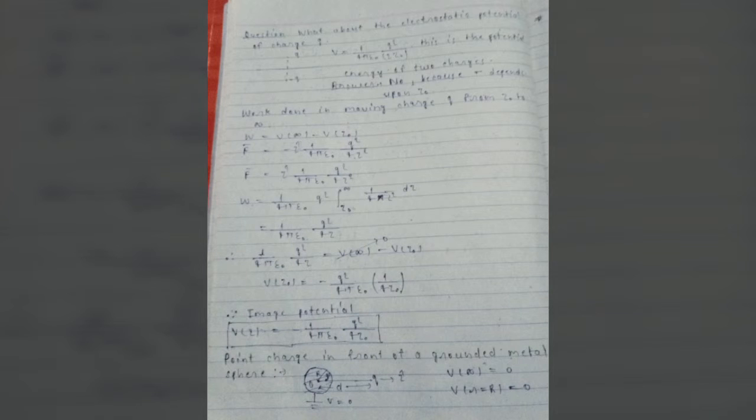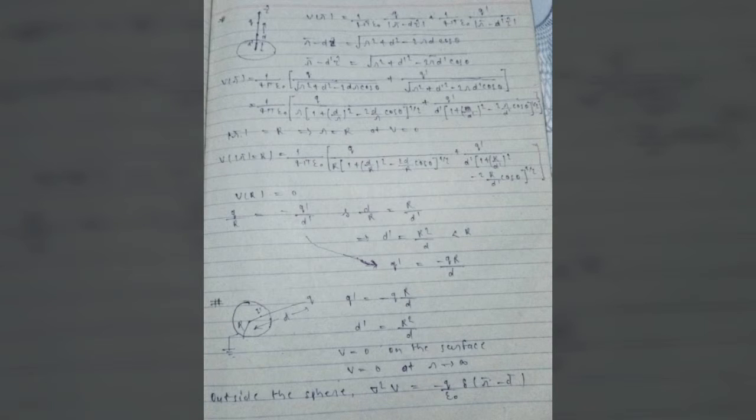So let us try and see if I put a charge q prime inside, along the same line as the center line which joins the center of the sphere and the charge q, and see if I can satisfy both the boundary conditions. So let us write the potential V at r vector.